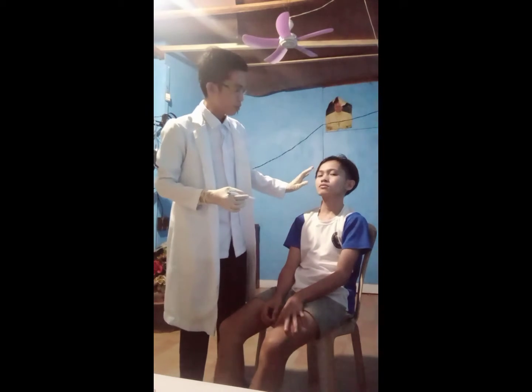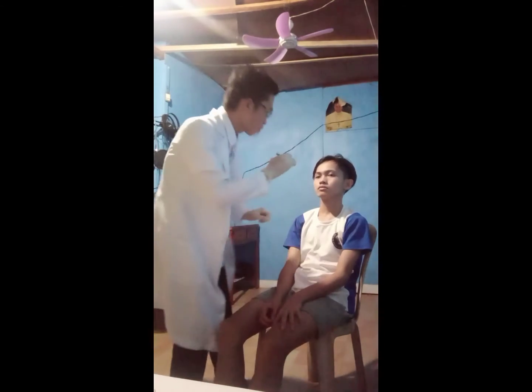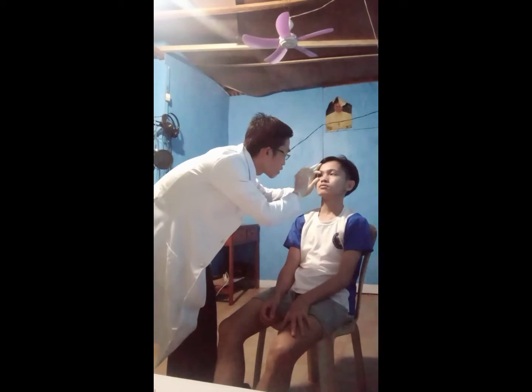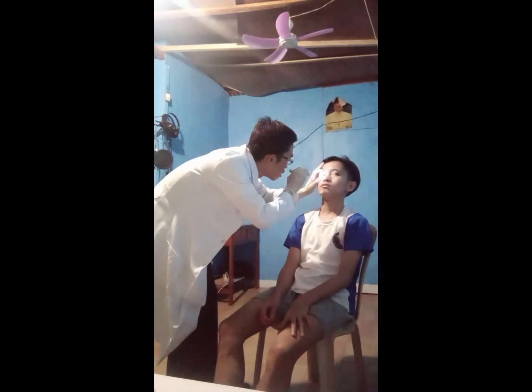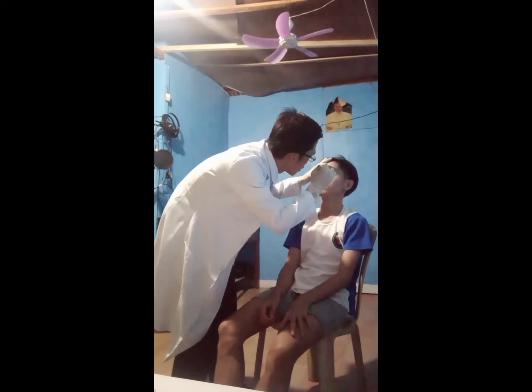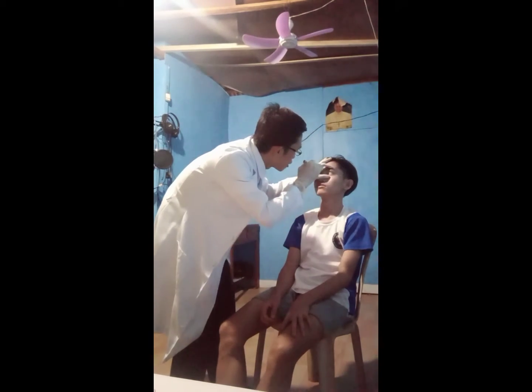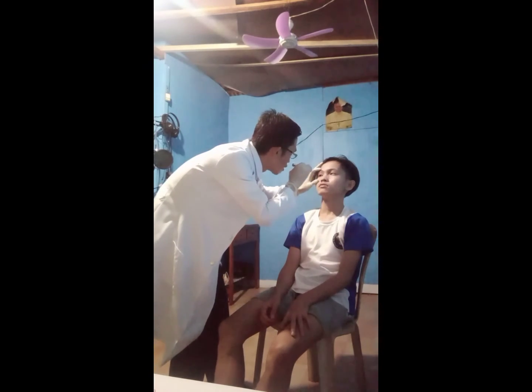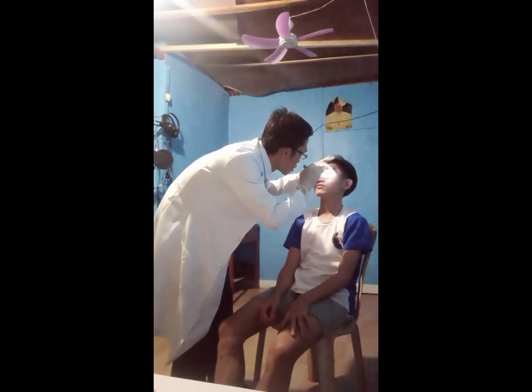Next is assessing the consensual response of my patient's eyes. The normal consensual pupillary response is constriction. Just try to look there, left side, and then look here. It's very normal, and there is no abnormal response that I can find.